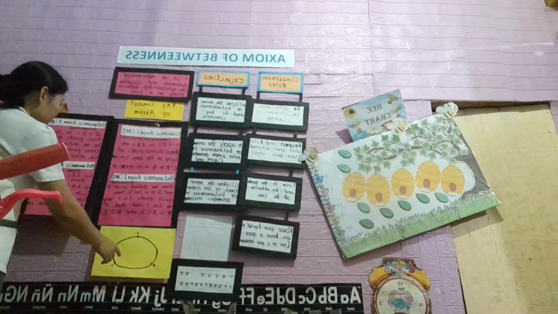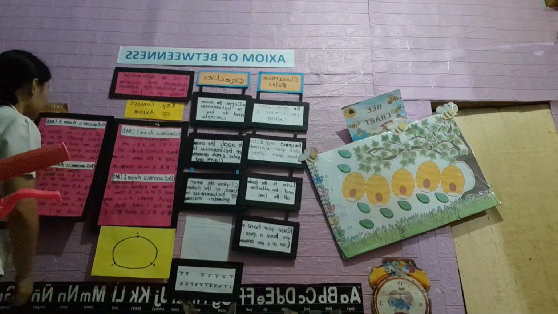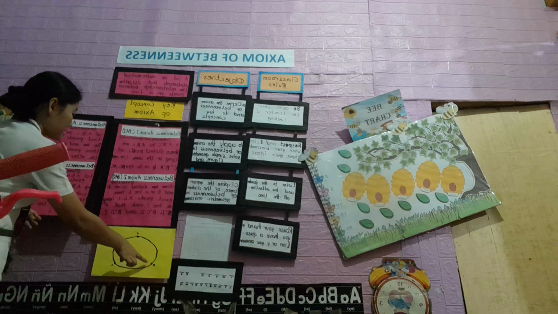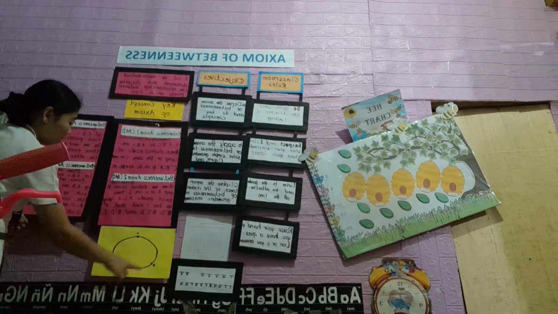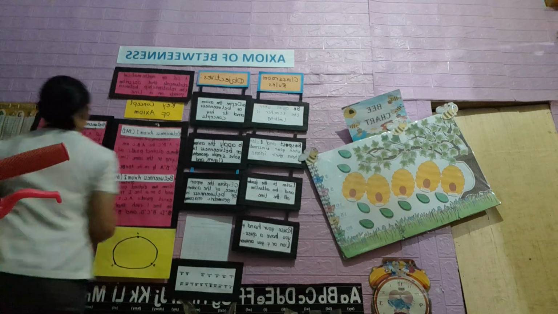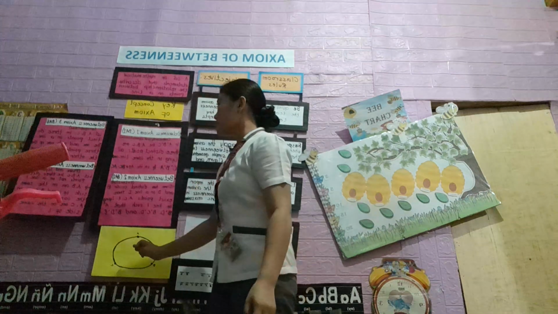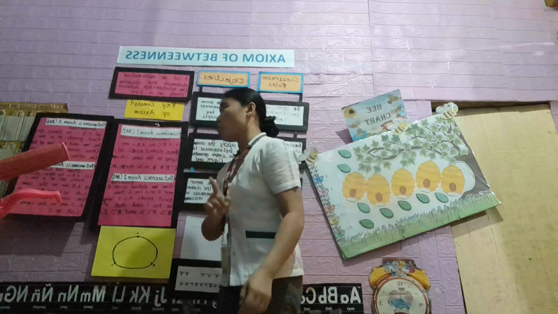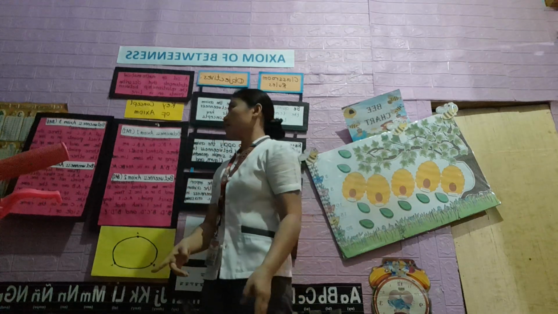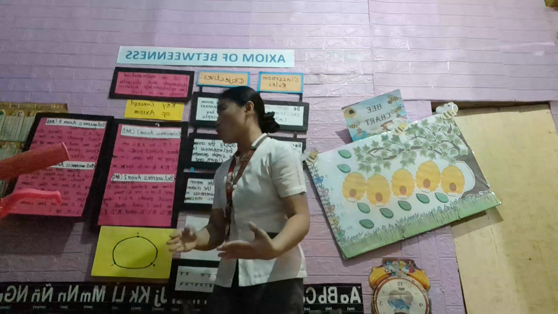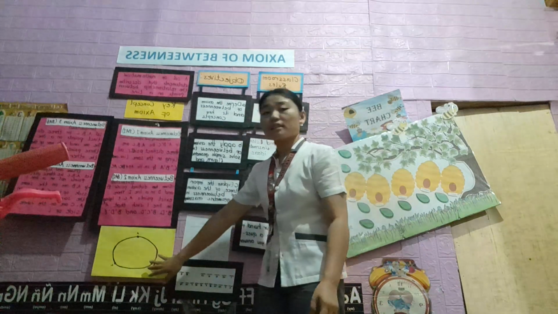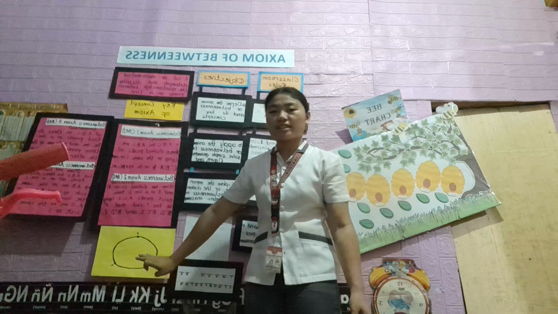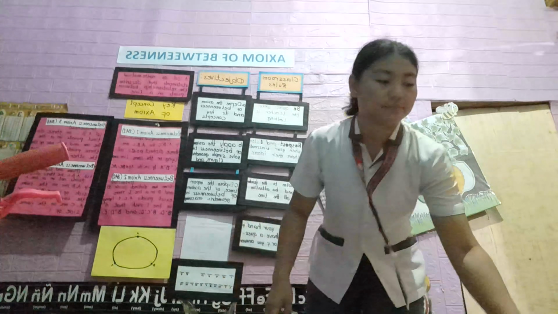When we say uniqueness, B is the center of A and C. There are 3 distinct points on a line, then one and only one of the 3 points is between the other 2. Look, as you can see in the figure. Okay? Did you understand? Okay.